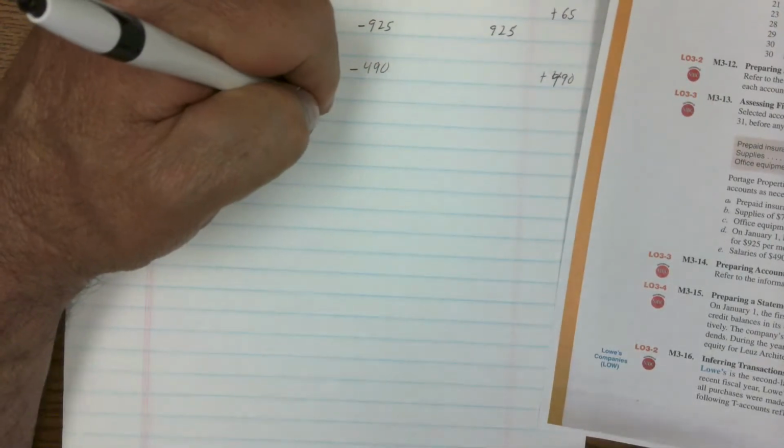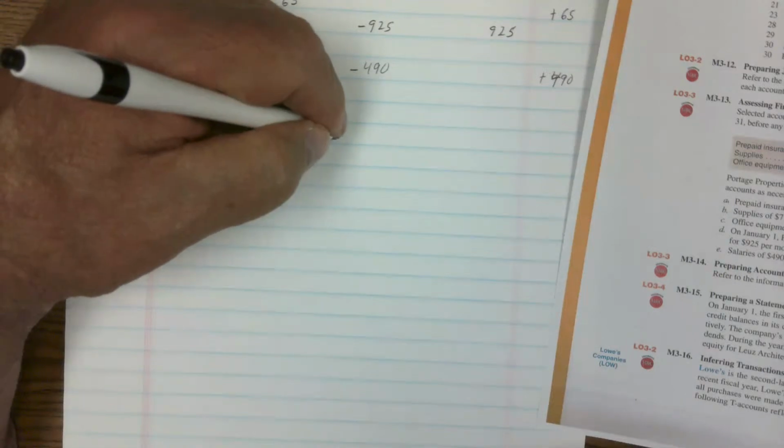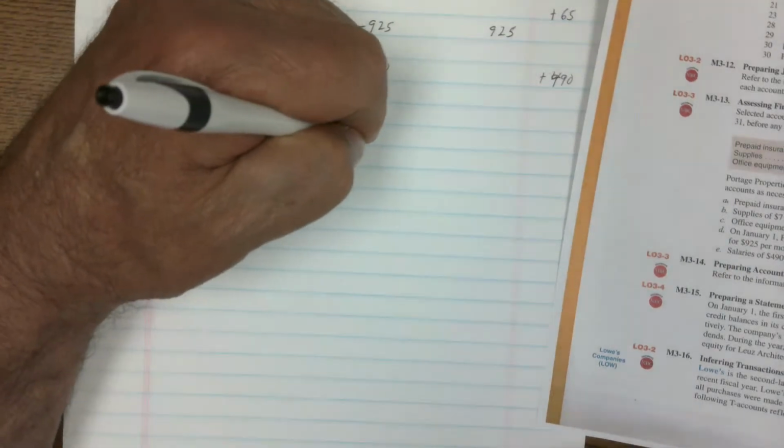Expenses are always debits. So it's 135, and we get rid of prepaid insurance for 135. That is a credit.